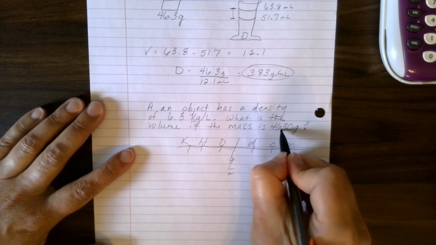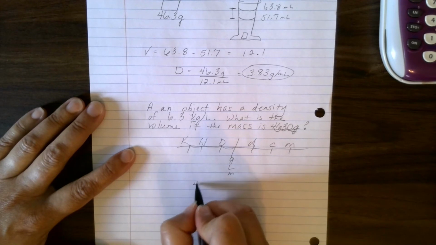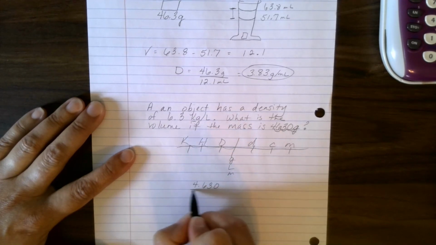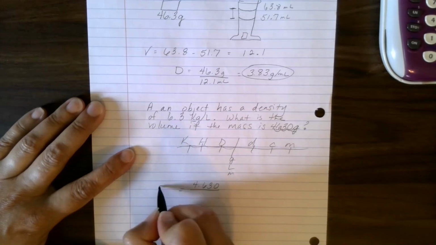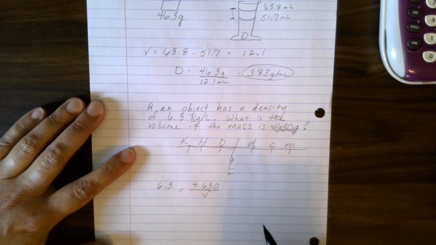So I'm going to have a mass of 4.630 kilograms. My density is 6.3, and I'm trying to find my volume.